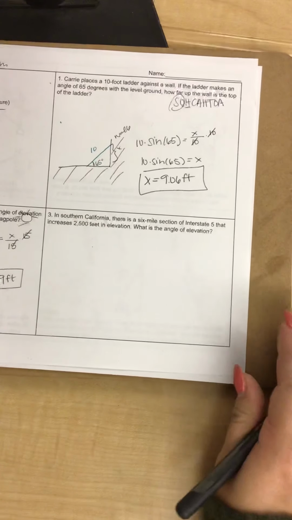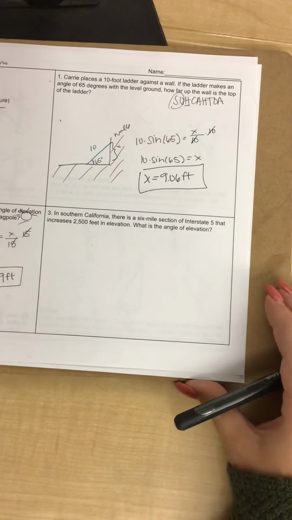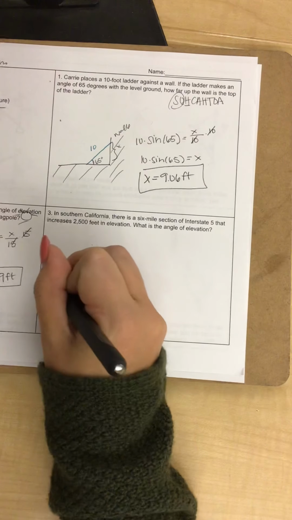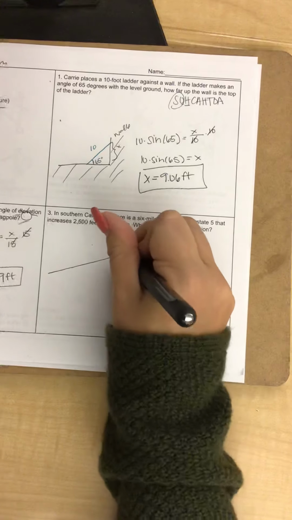Great. This one is probably the most difficult one on the page because it requires an extra step. Okay. So in Southern California, there's a 6-mile section of I-5 that increases 25 feet in elevation. Okay. And they want to know the angle of elevation. So if you think about it, here's what's happening. The road is going up.